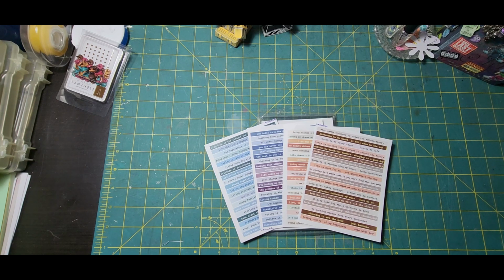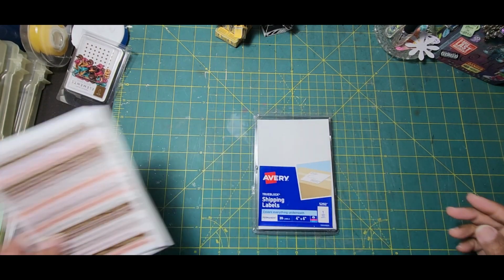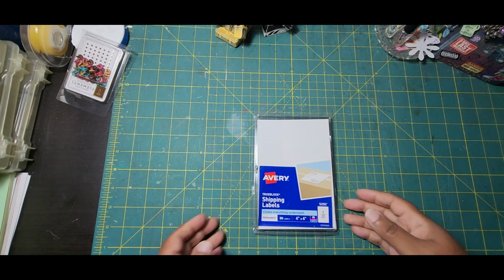I do use free software like GIMP and Inkscape. But for those who don't know how to use those apps, you can use a word processing app like Microsoft Word. And you could print everything out on cardstock or regular plain paper, or you could use sticker paper.